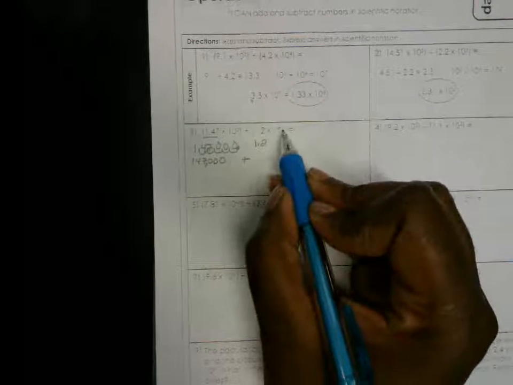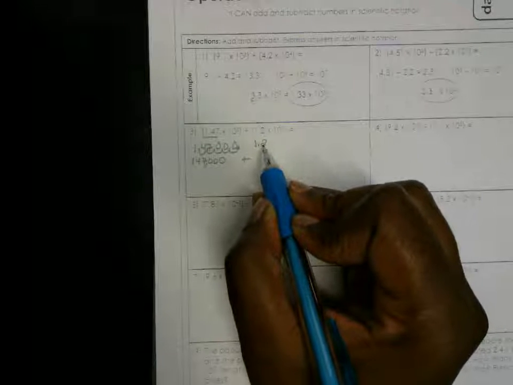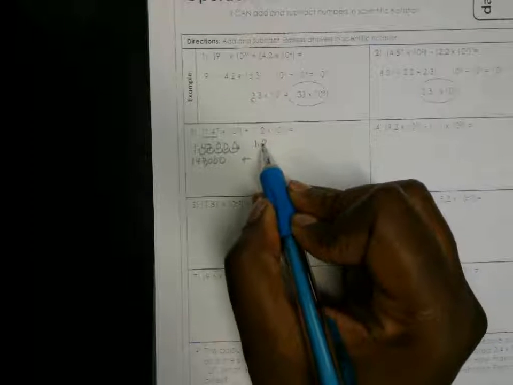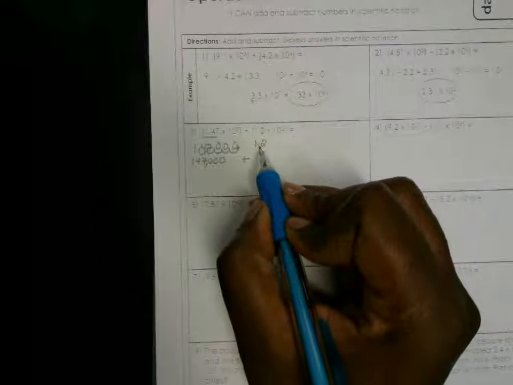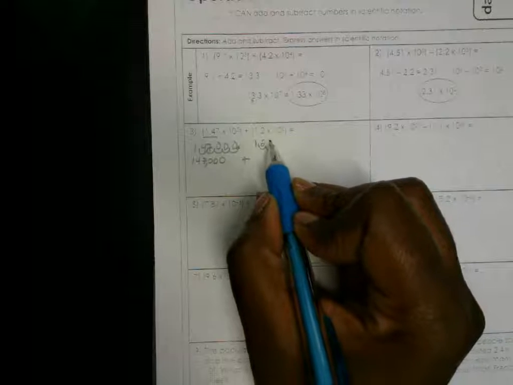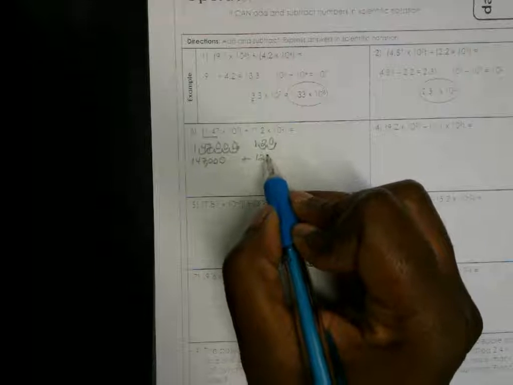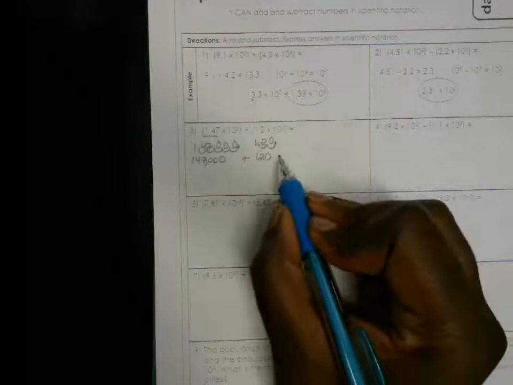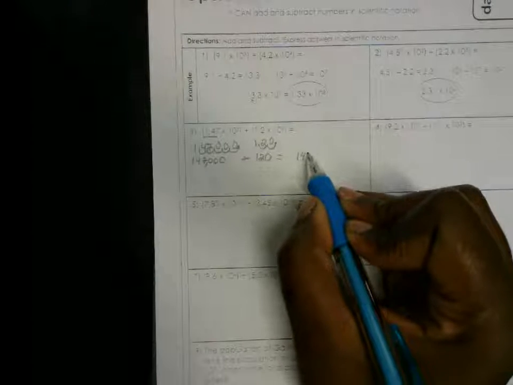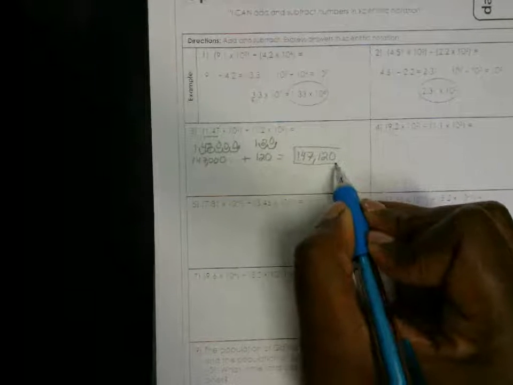Let's look at the exponent on the base 10. It's a positive exponent, so that means this number is going to get larger. So you're going to move the decimal 2 places to the right because the exponent is a positive number. That's 1, 2. I'm going to put 0 as a placeholder. So this number now is 120. Now you're going to add these two numbers together, and you're going to get 147,120. This is going to be your final answer here.